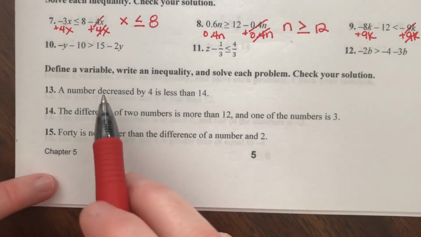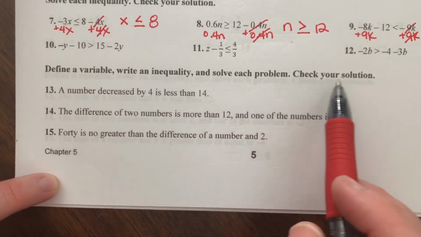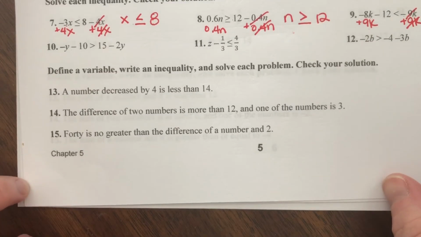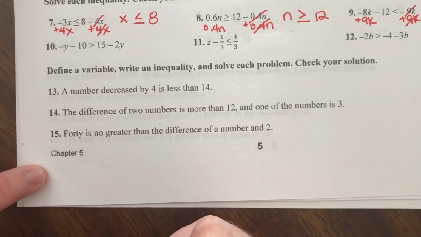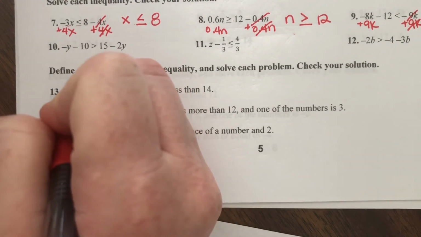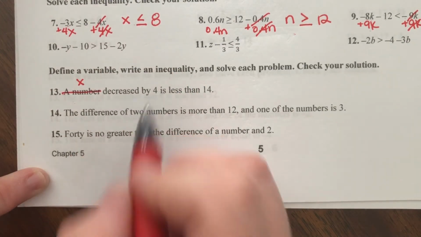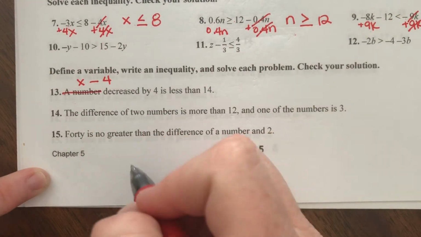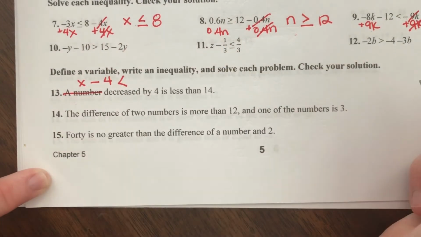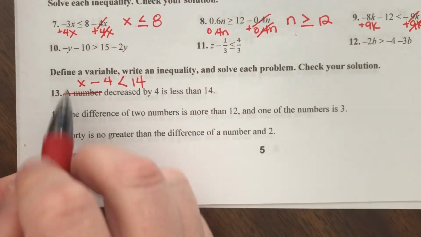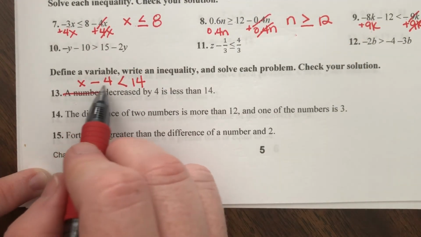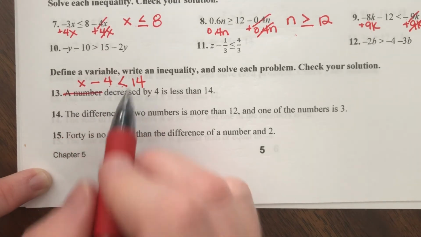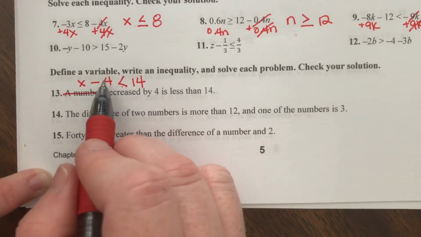All right, define a variable, write an inequality, and solve each problem. Check your solution. So this is just translating from verbal to algebraic. 13, a number, so when you don't know a number in math, you use x or any variable, decreased by 4, so minus 4, is less than, so less than 14. So here's our inequality. A number minus 4, a number decreased by 4, is smaller than, less than 14. 14 is bigger than this, right?